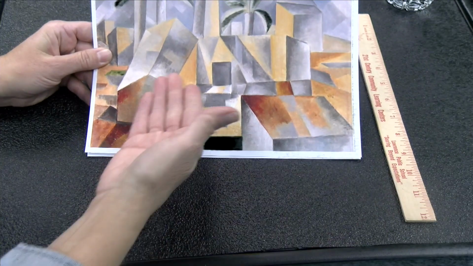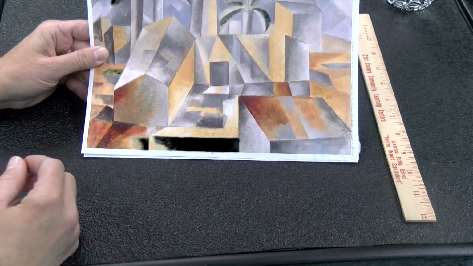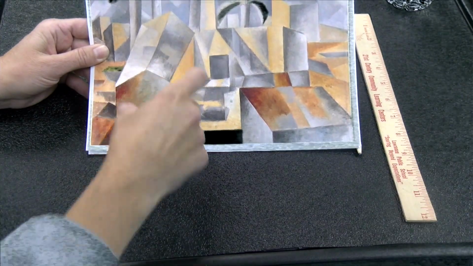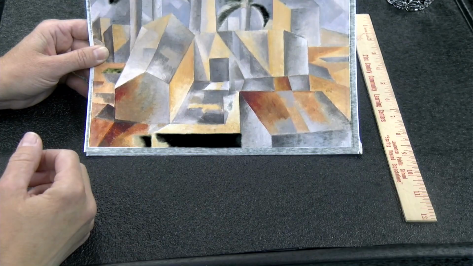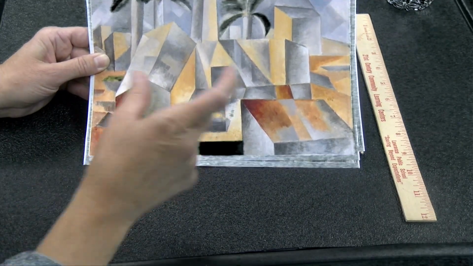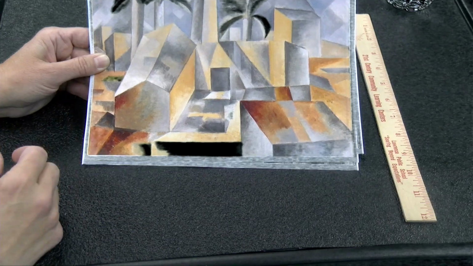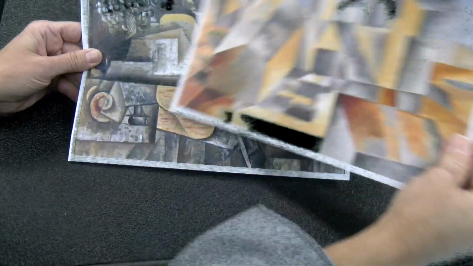You can tell it looks like some kind of a building or structure outside, but it doesn't look very realistic. It looks very fragmented and broken up into these cube-like shapes. And that's where the name Cubism came from, because his artwork started looking more cube-like instead of realistic.